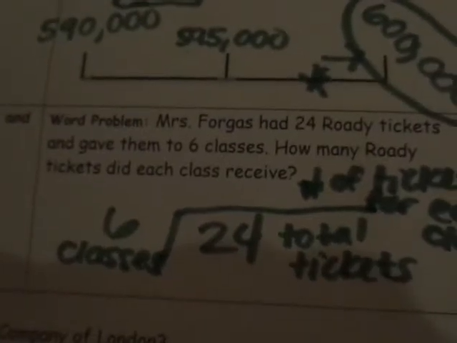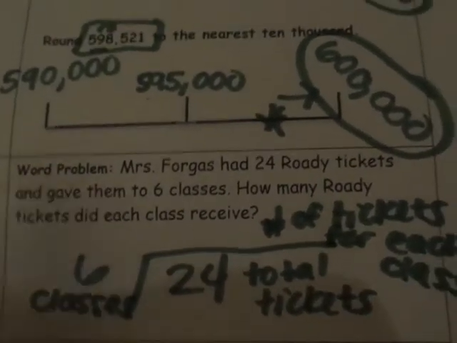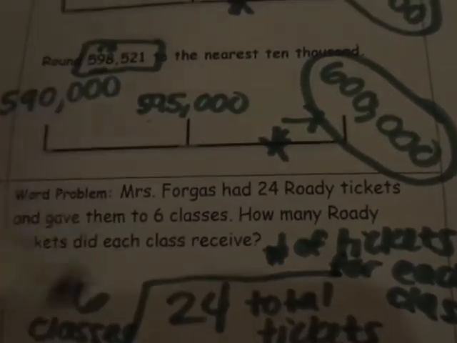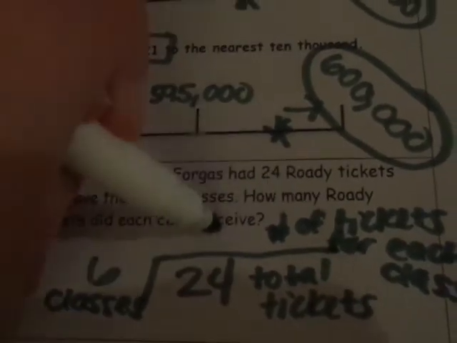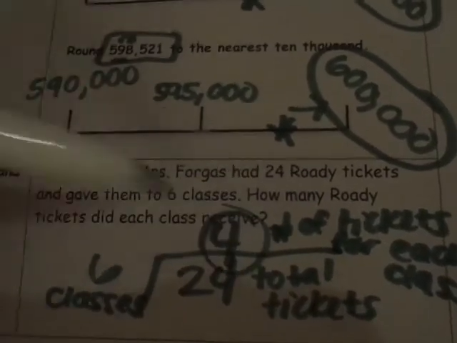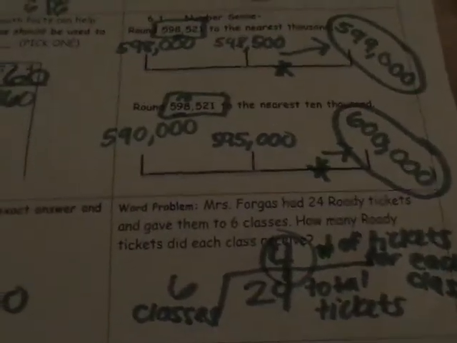So that's going to be the multiplication problem. What times 6 equals 24? That's 4. Final answer. Make sure you're showing your work on your homework.